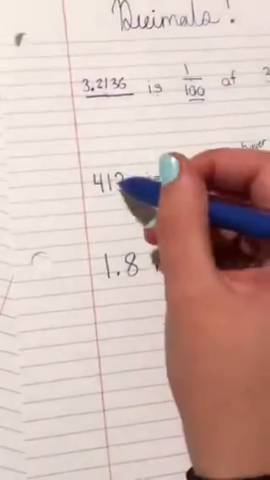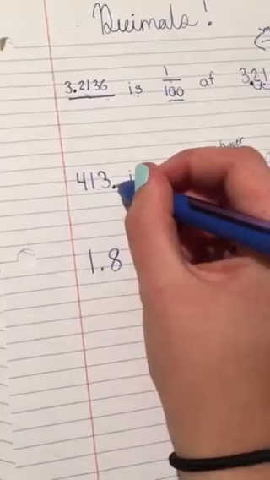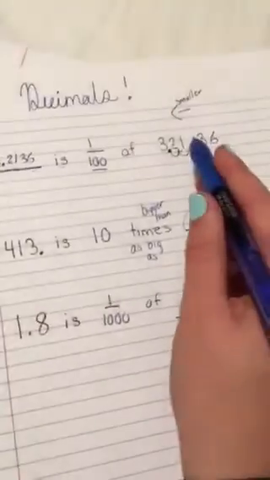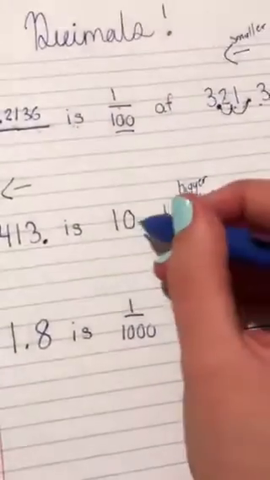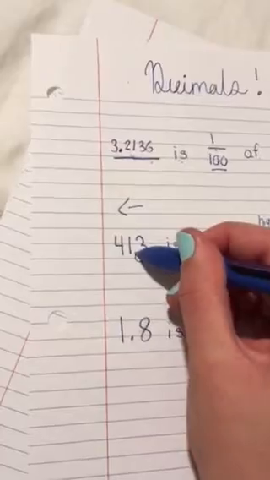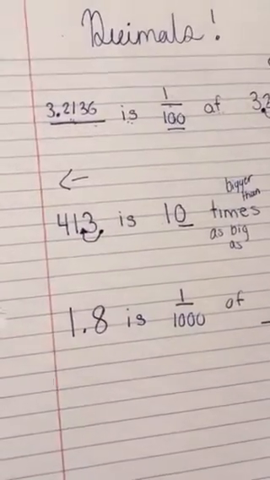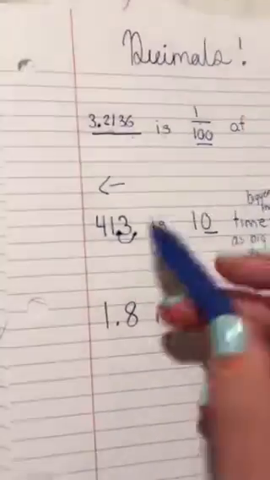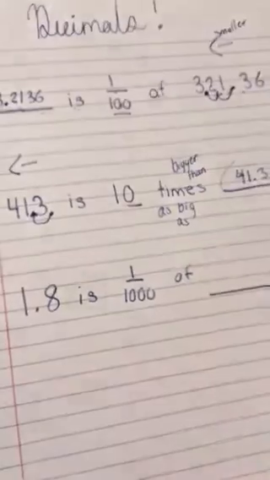Now, we know with a whole number, our decimal place always is here. And we need to make this number smaller. So just like in our last question, we're going to move it this way. Now, how many times smaller? Well, we look at our 10. We have one 0, so we move it one place, and put it there. Now our number is 41 and 3/10. So 413 is 10 times bigger than 41 and 3/10, which makes sense.